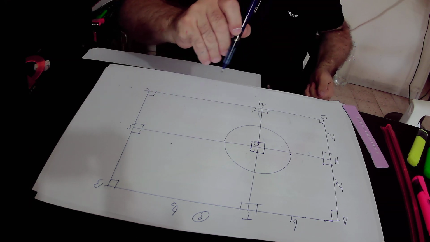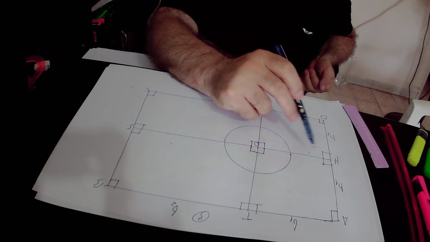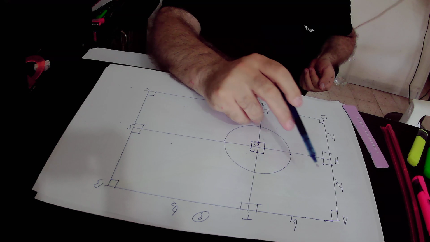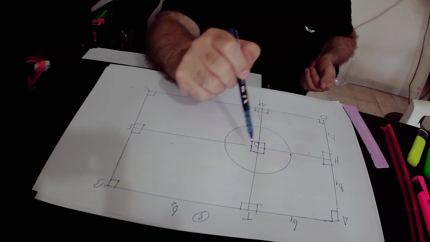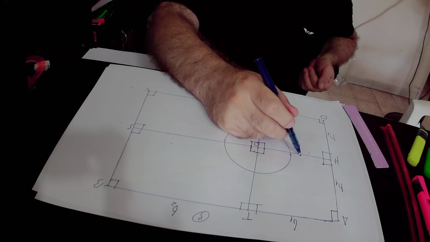We also know that the opposite sides of a rectangle are equal to each other, so in rectangle ATHO, side AT must be equal to side HO. But we know that side AT equals B1, therefore side HO must also be equal to B1.